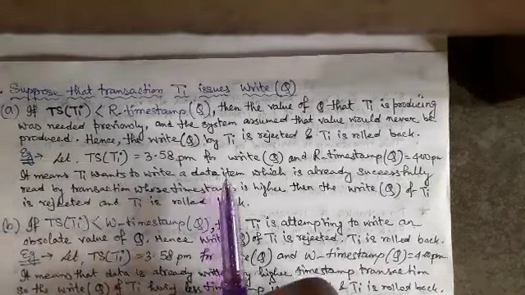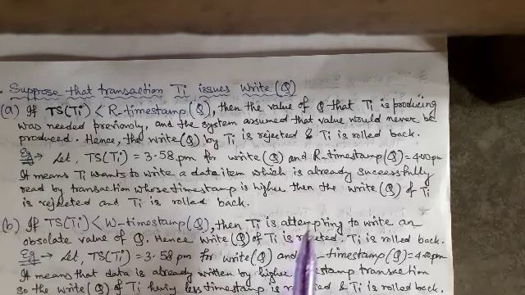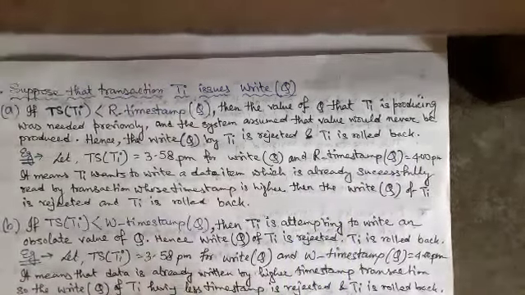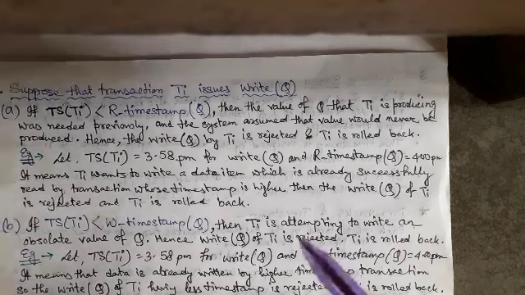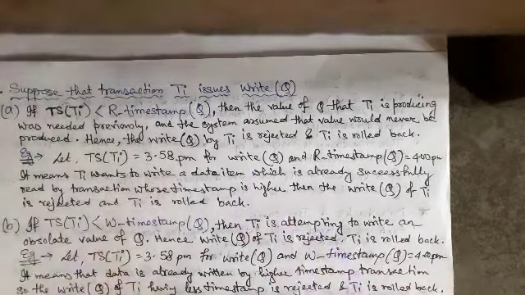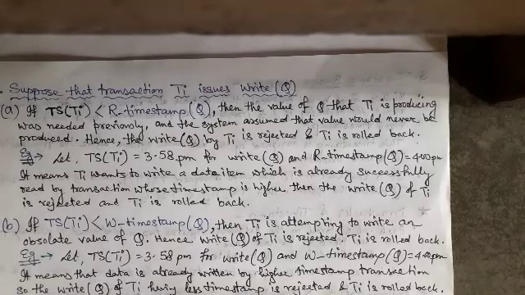Hence the write operation by Ti is rejected and Ti is rolled back. That means whenever a write operation is required by Ti whose timestamp is less than the read timestamp of Q, which was already read by another transaction, we can't perform the write, and Ti is rolled back.